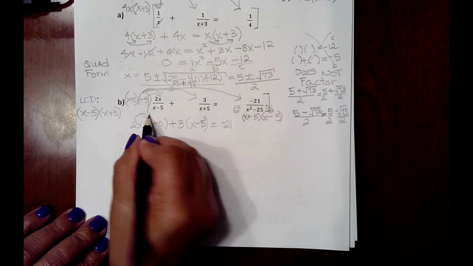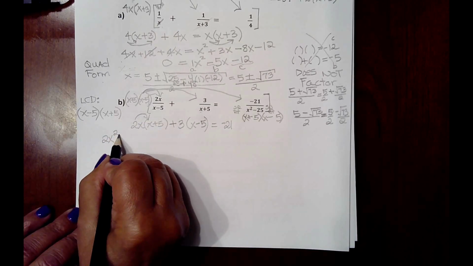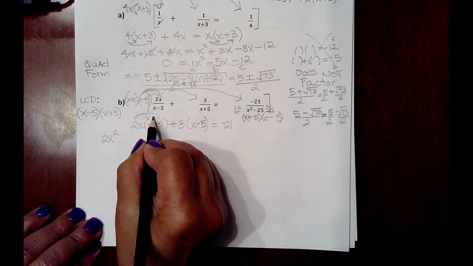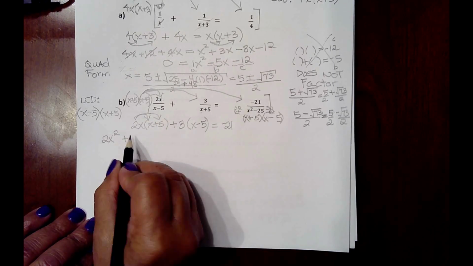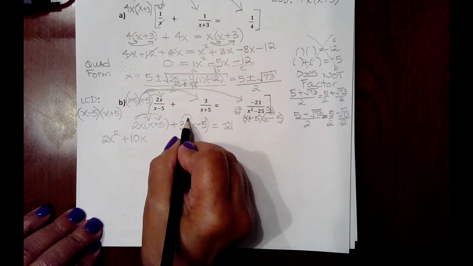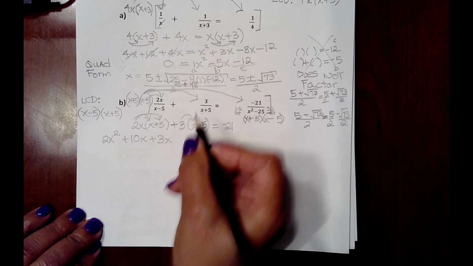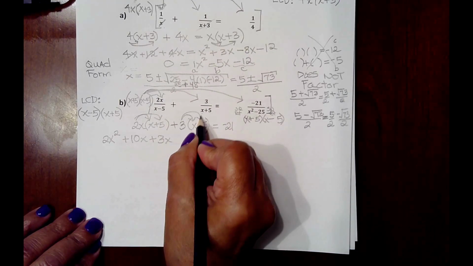And here it is right here. You have 2x squared and then plus 10x. And then here you have 3 times x minus 15.